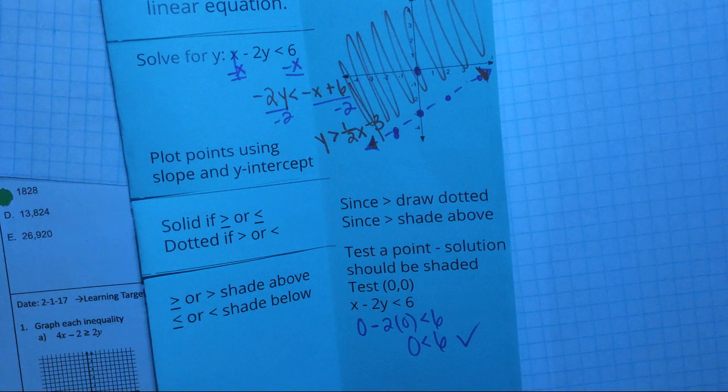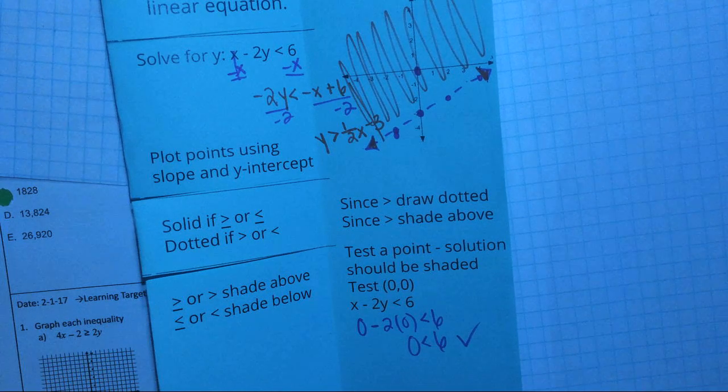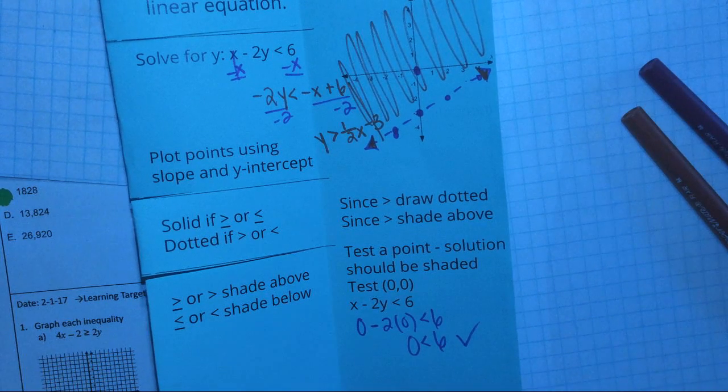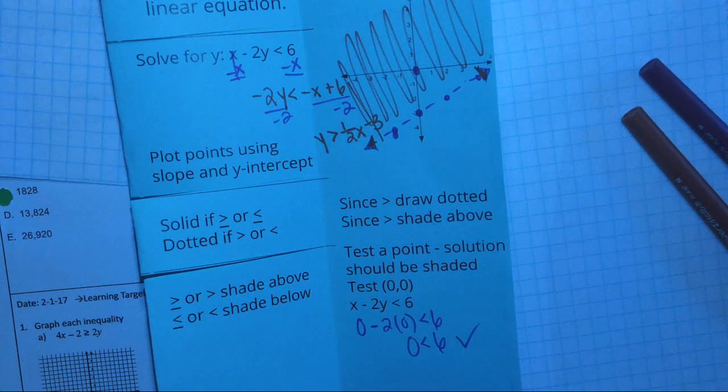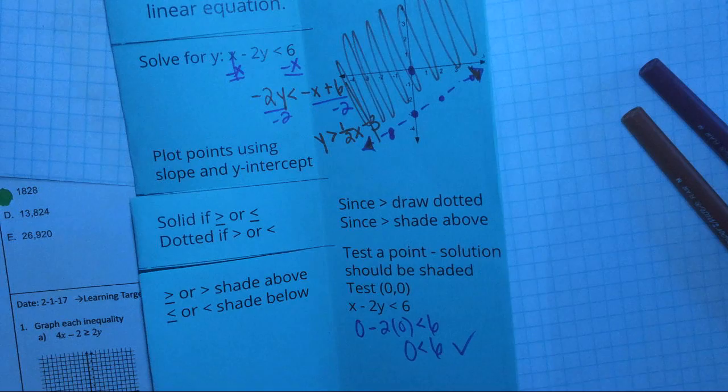Now, do I always do a test point? No, I don't. But when do I think it's smart to do a test point? With what Maggie was asking me about on Friday. And we're actually about to do an example of it. It's easy to see where to shade above or below when you have a tilted line like this. But when you start having a line like this, it's like which one's above, which one's below. You always use a test point now.